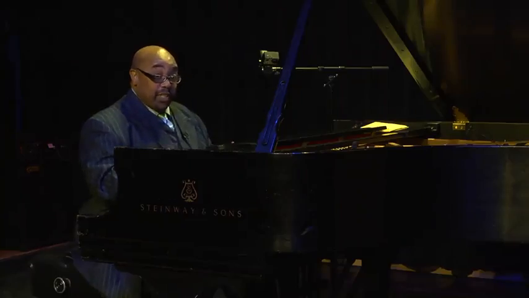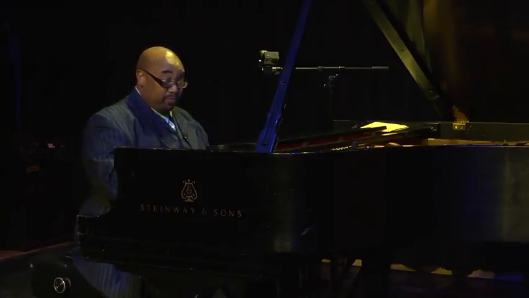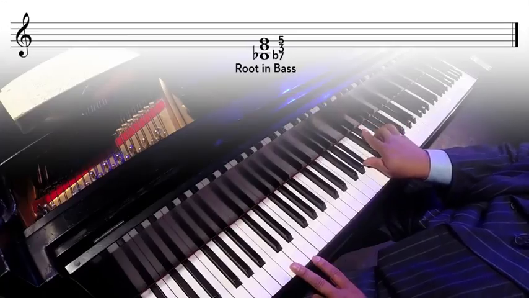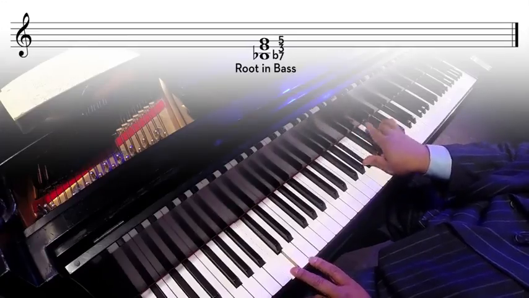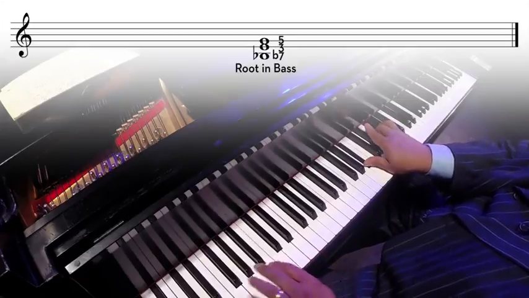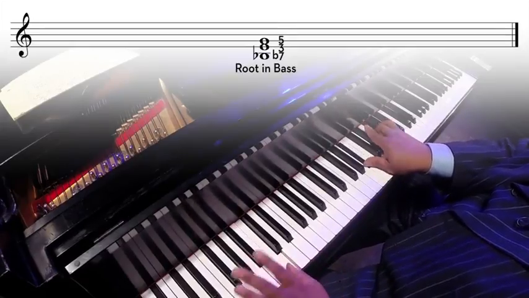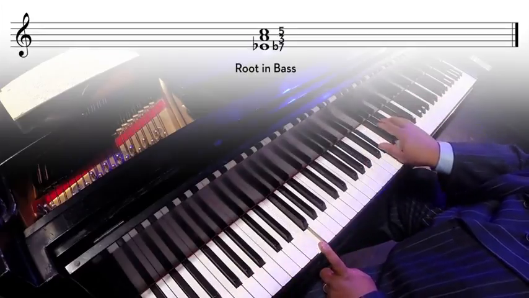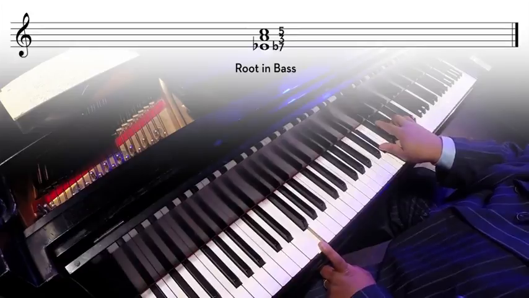Now if you use the voicing that we talked about with the major 7 chords, what was the 735, same thing applies here. Flat 7, 3, 5. Still C dominant 7. F dominant 7, root, flat 7, 3, 5.